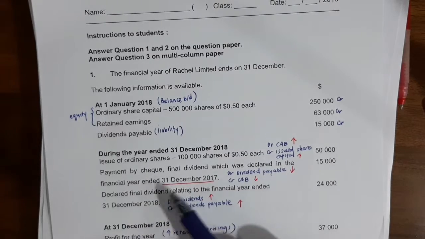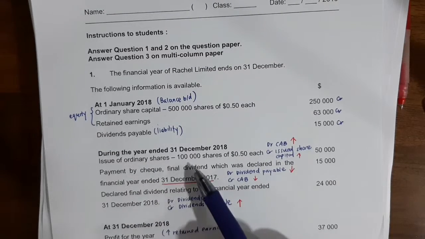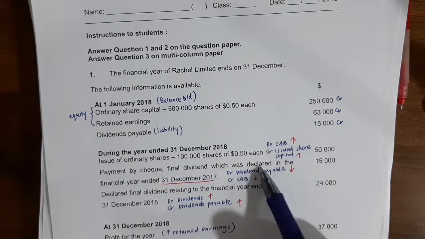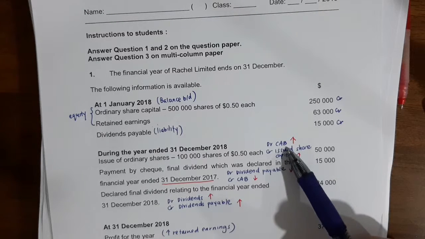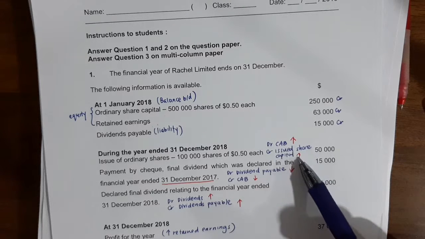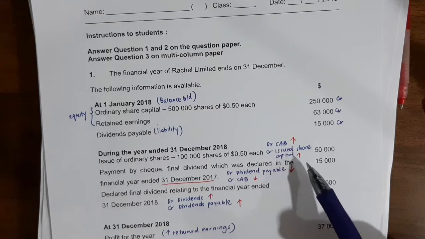During the year ended, I issued ordinary shares, 100,000 shares of 50 cents each. My journal entry in this case is debit cash at bank because I will get cash from my shareholders. Credit issued share capital. Both will increase.